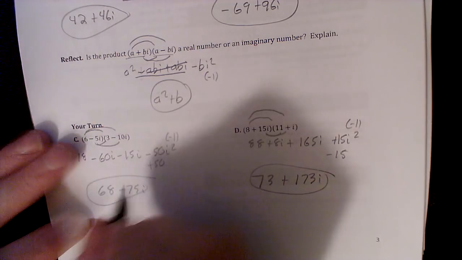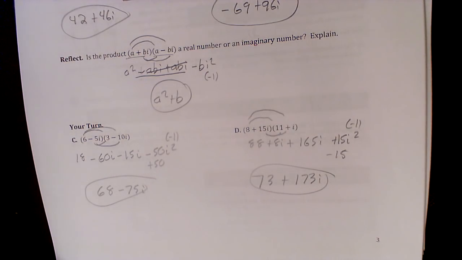Alright, I am done if you want to check, and that's going to be it. But that's 3 pages done. Talk to you soon.